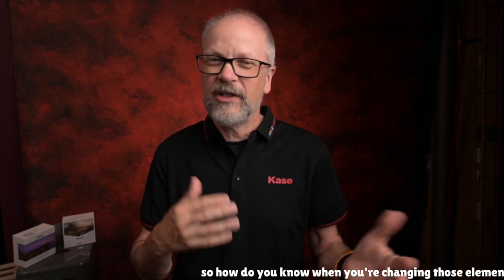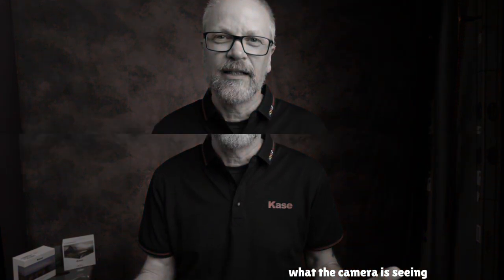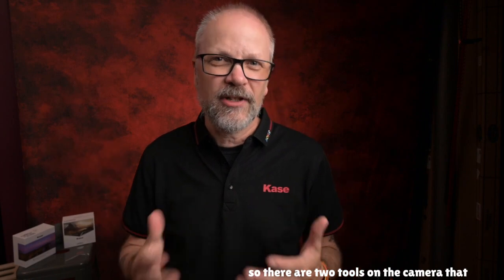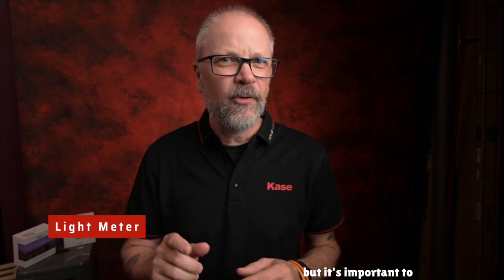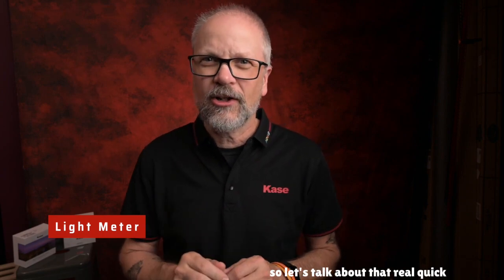So how do you know when you're changing those elements what the camera is seeing? So there are two tools on the camera that can help you gauge your exposure while you're changing settings on it. The first one is the light meter, but it's important to understand how the light meter works. So let's talk about that real quick.